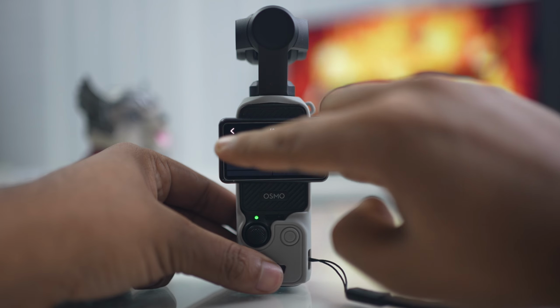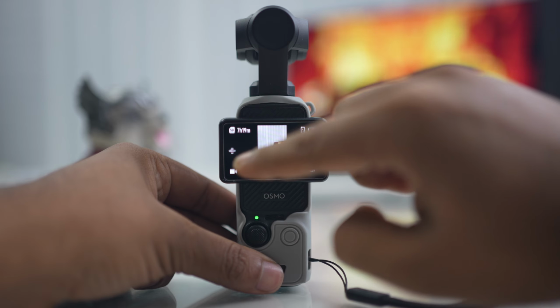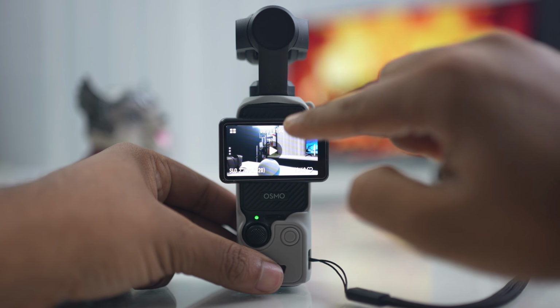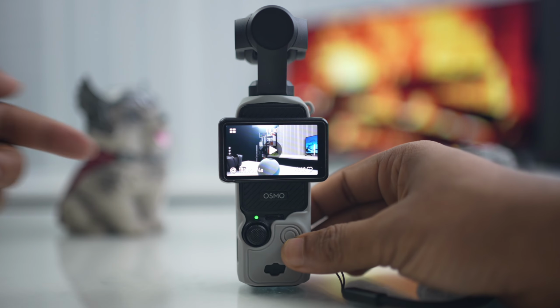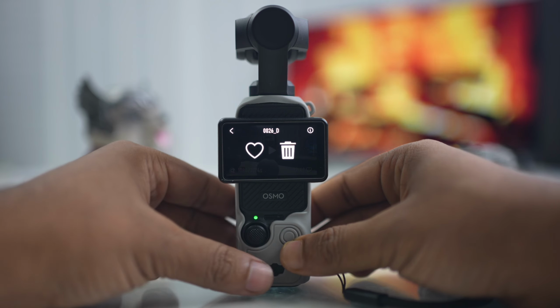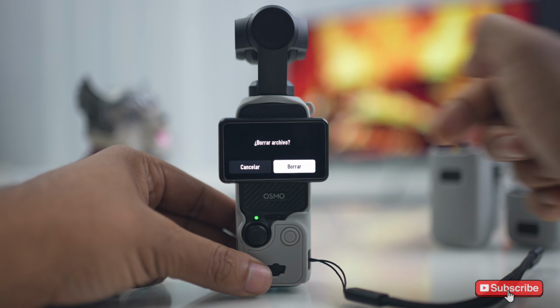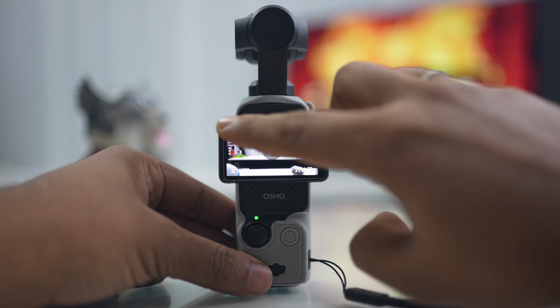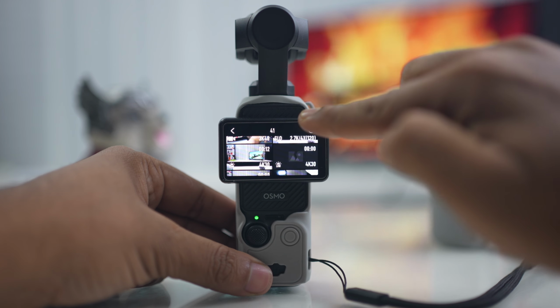To see a grid view of all your files, just tap the 4 square icon in the top left corner. Now tap and play a video you want to watch. If you want to delete files, tap the 3 dot icon from the left side. Then tap the trash icon. Then tap delete. You can also select multiple files for deletion. Back to the grid view.